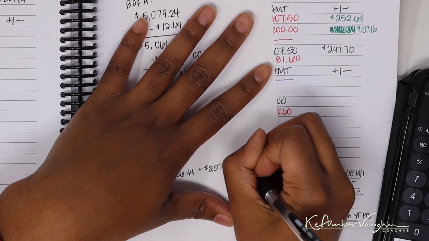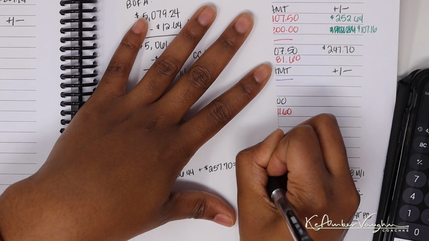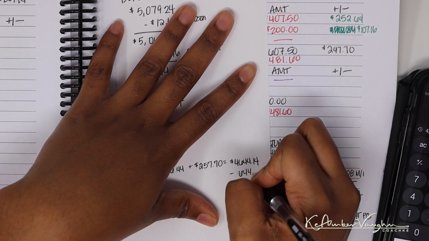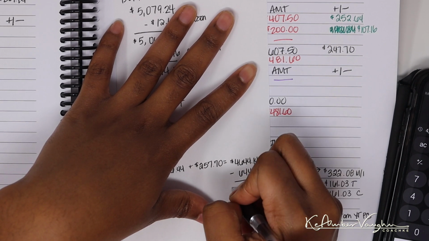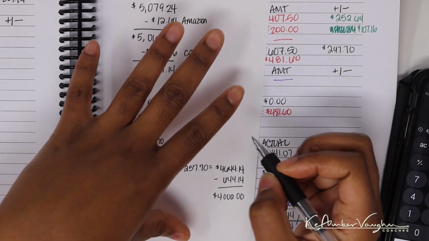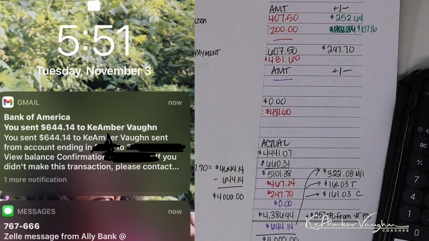So that gave me an ending balance of $46.44.14, which means that I was able to send $644.14 off to savings.